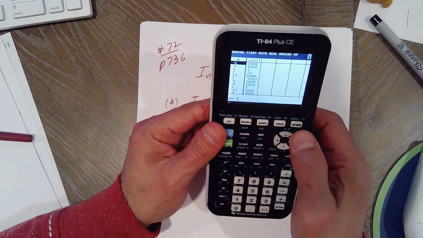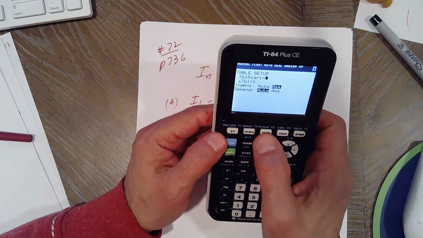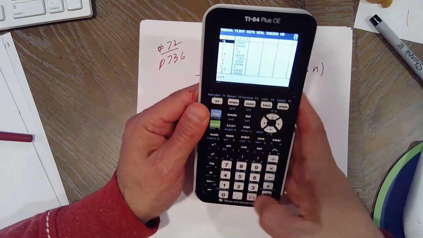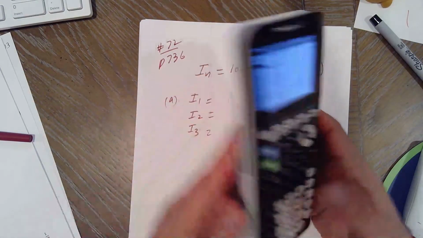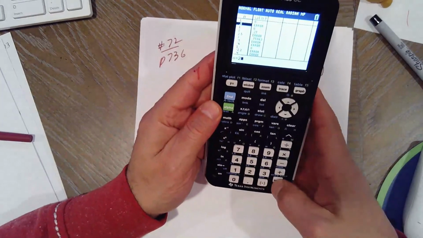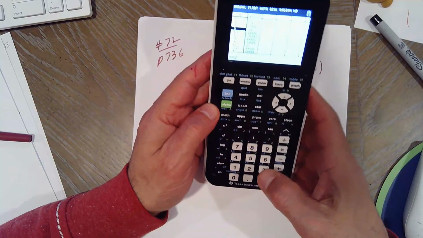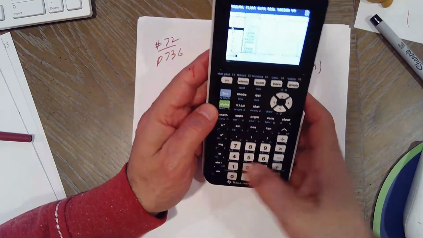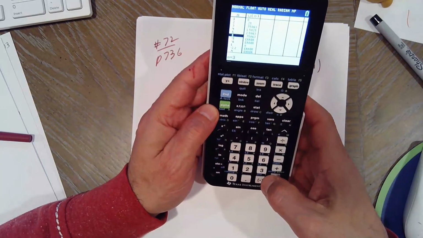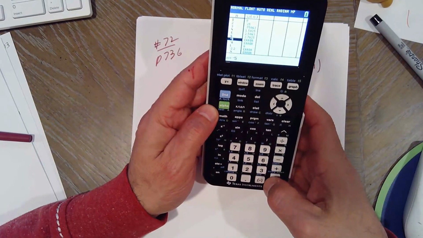Okay, second table. u of 1 is 0, u of 2 is 0.25, u of 3 is 0.75, u of 4 is 1.5, u of 5 is 2.5, and u of 6 is 3.76.